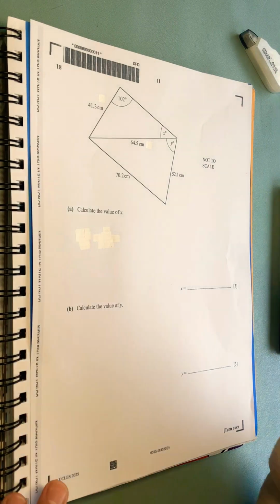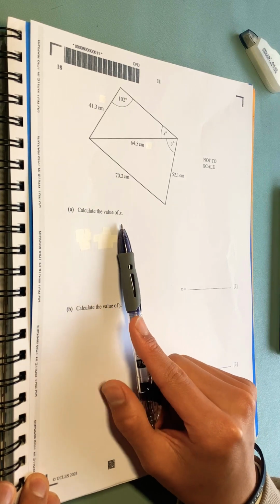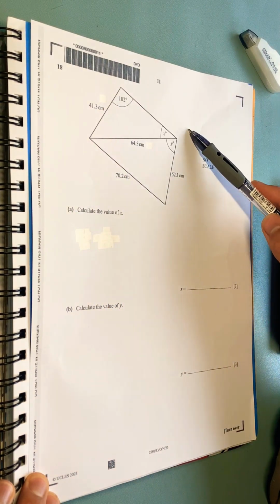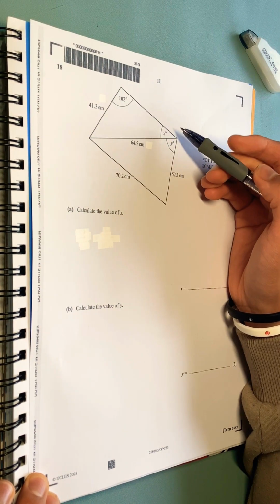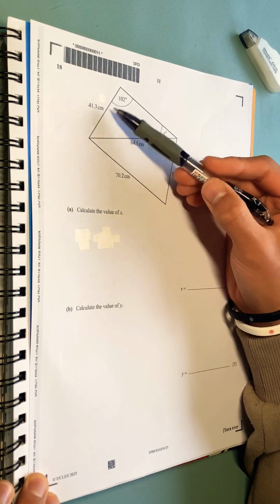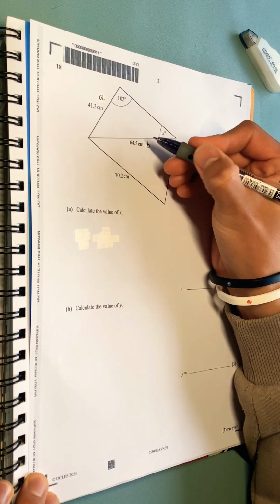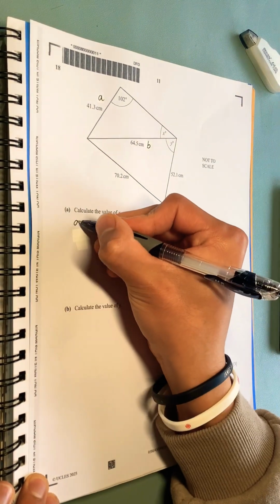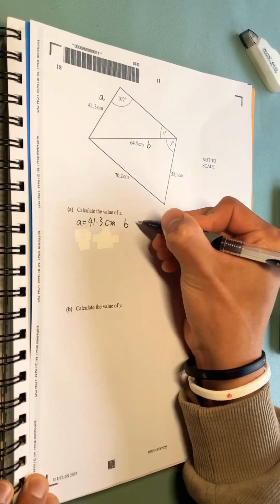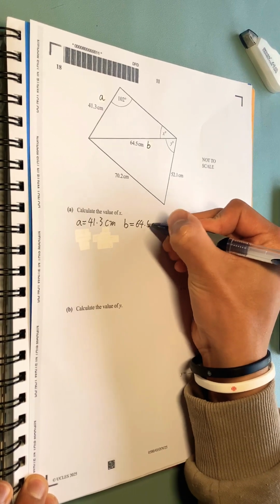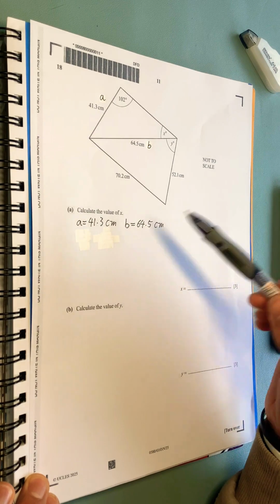Okay, so we're going to do this question today. The first question asks us to calculate the value of x. As we see in the shape, x is over here. It's an angle, so we have to calculate this. We know this line, which we're going to label as A, and this line, we're going to label it as B. So we know A equals 41.3 centimeters, B equals 64.5 centimeters. Now we're going to use one simple rule to solve this question.